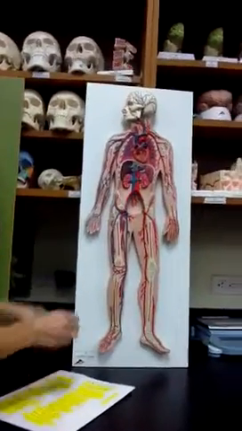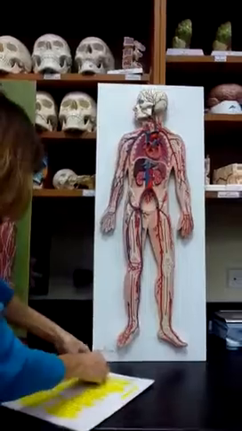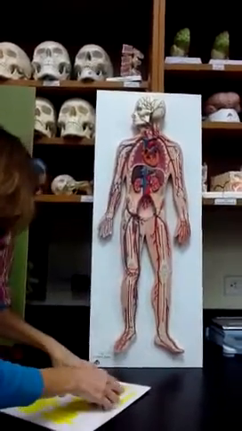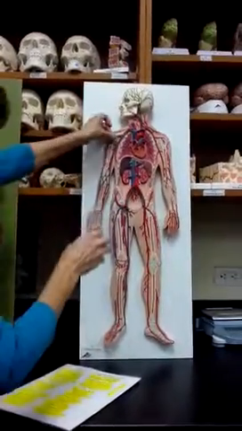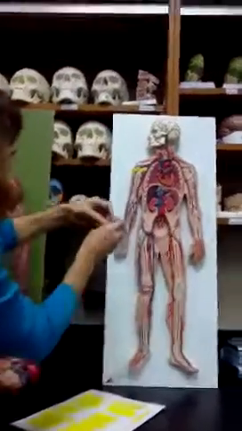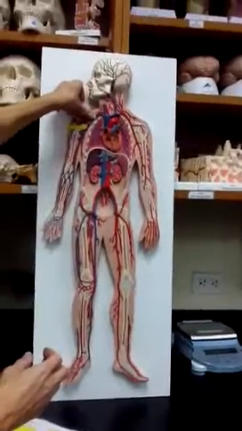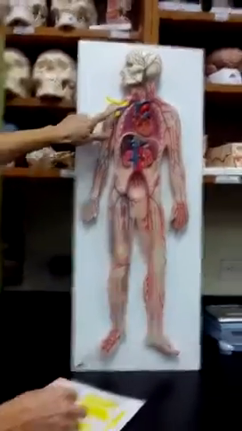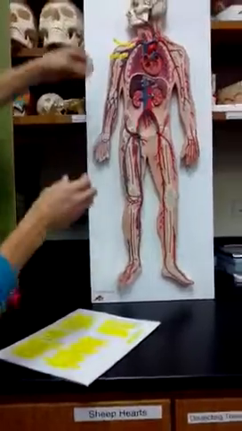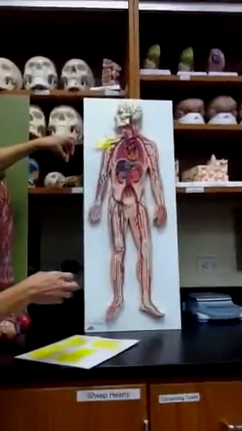Here's our right axillary vein, right there. We know that this is our right subclavian vein, right there. Whereas this branch coming off, that's the right cephalic vein, right there.